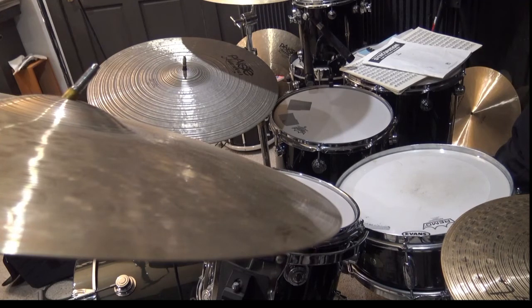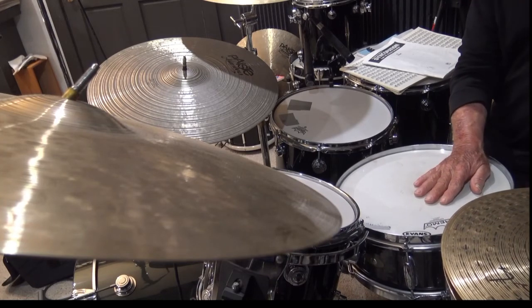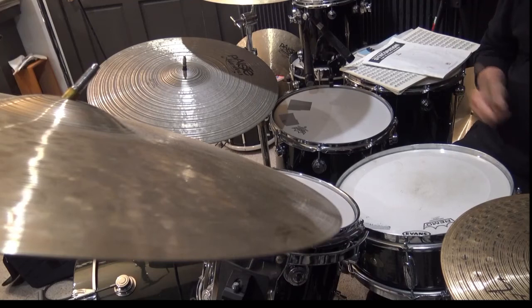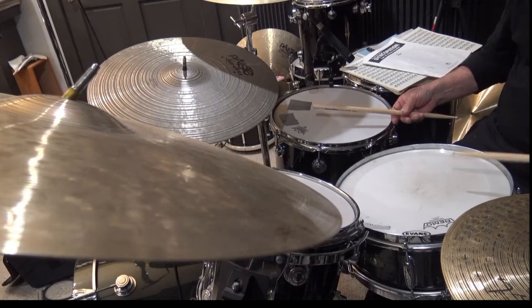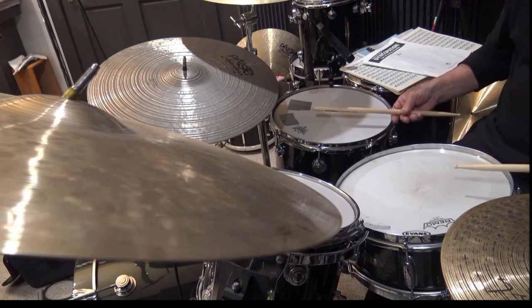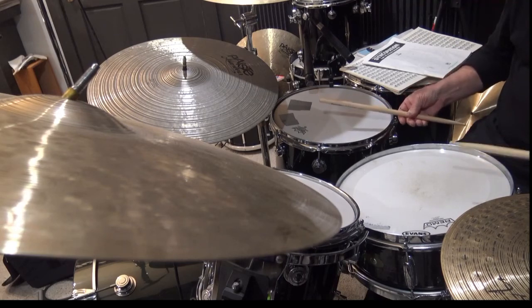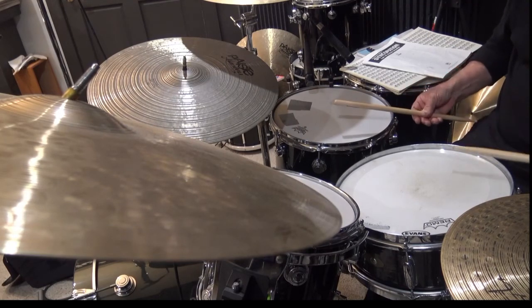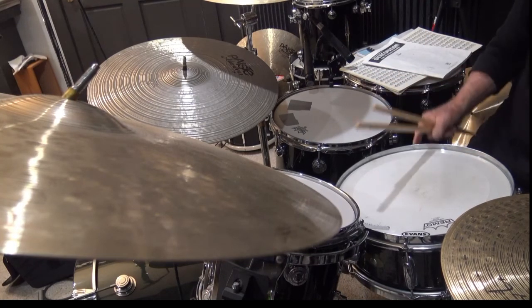All right, everybody have the stick control book line 1. We eliminate the lefts, and I'm going to play the triplet with my left hand and play eliminating the lefts with my right hand on the floor tom-tom. That's number one. Number two. Number three. That's where we're going to go tonight.